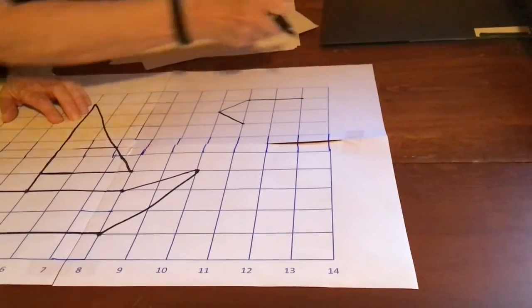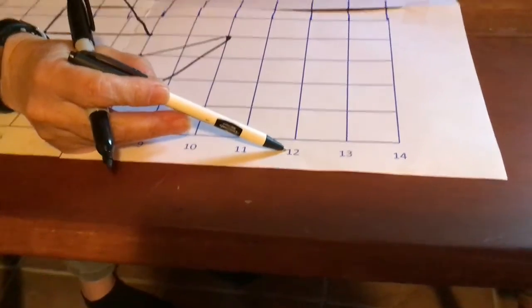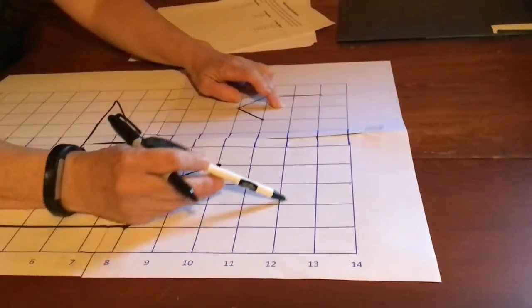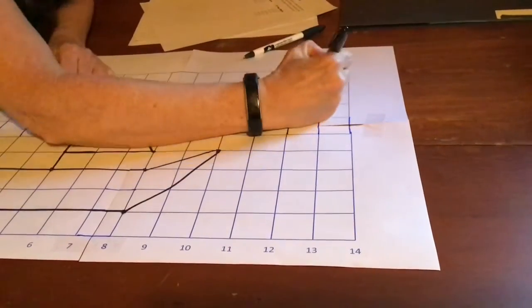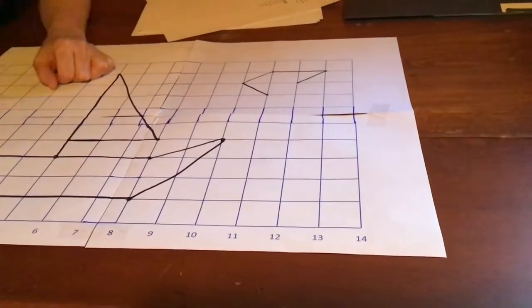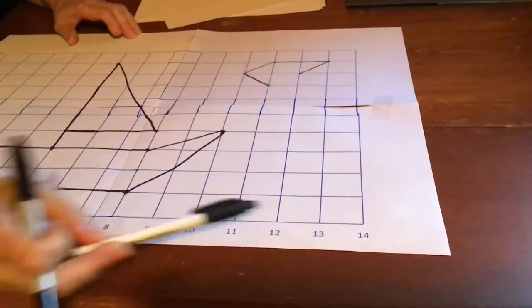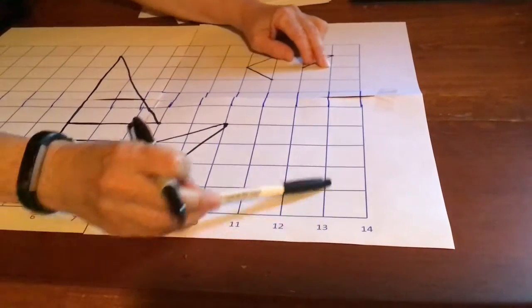Next one is 12, 8. 12 on the x-axis, 8 on the y-axis. Right there. Connect the dots. 13, 8. Ooh, that's going to be right close to the one we just did. 13, 8.